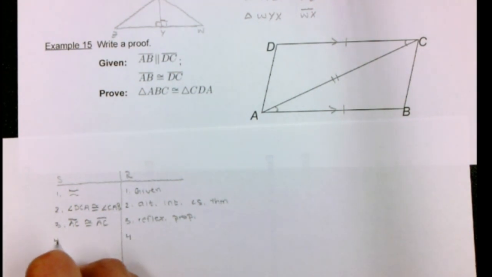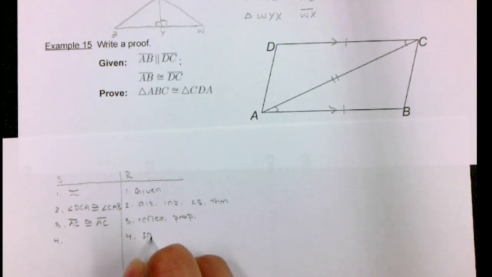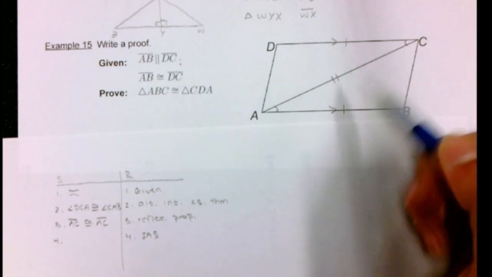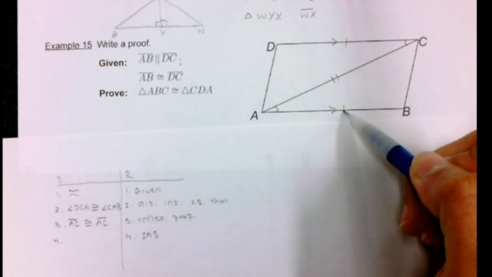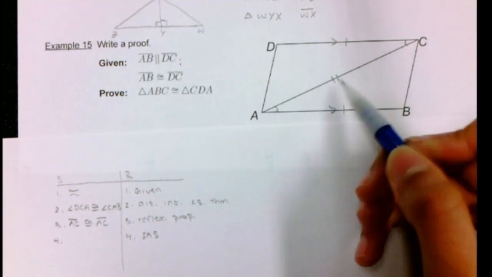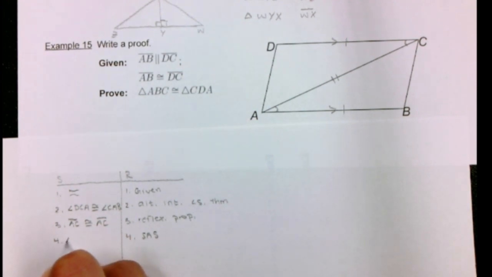And then using the SAS congruence theorem, because we know this pair of sides is congruent and this pair of angles are congruent and this side is congruent to itself, we know that ABC is congruent to CDA.